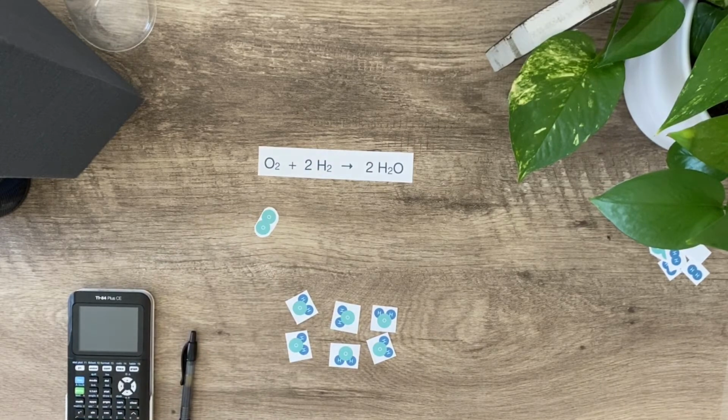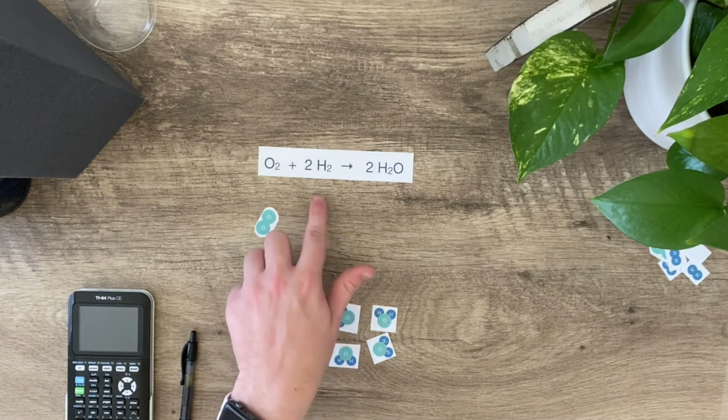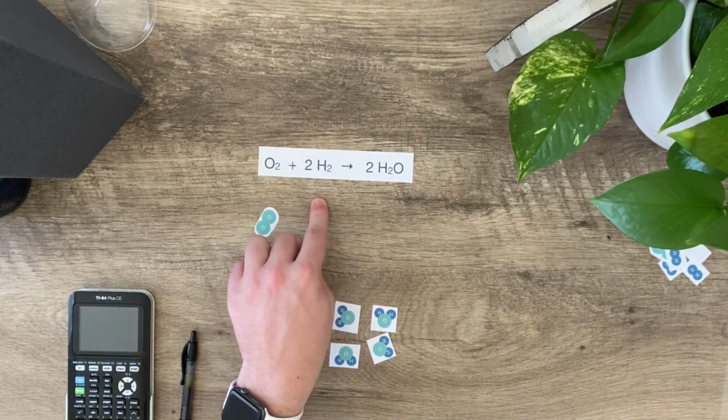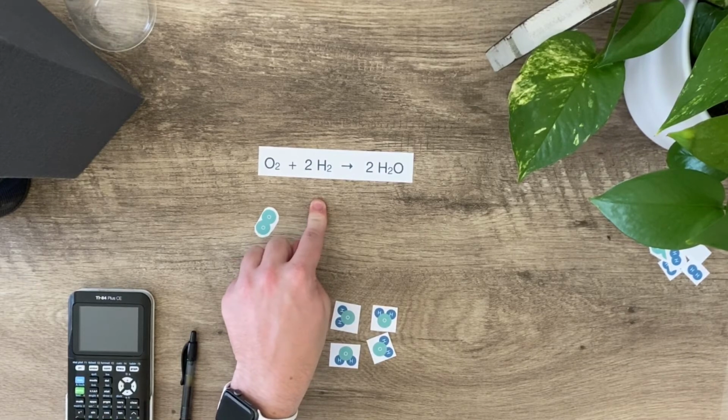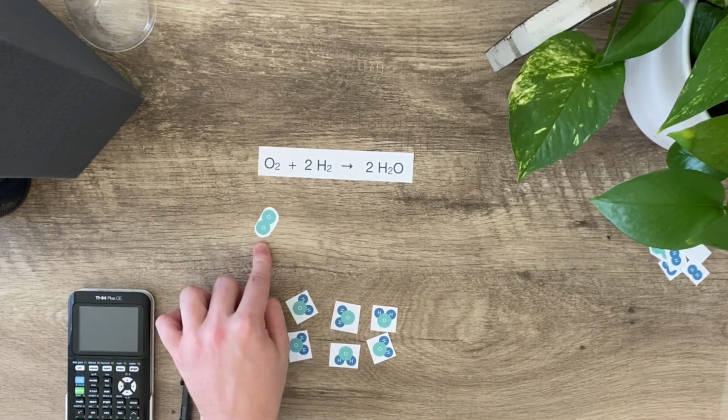That's an excess reactant. But I have no more hydrogen in order to make the waters, which means the hydrogen was limiting. That's what we're talking about when we're talking about limiting and excess. The one that limited the reaction, I used it up first, that is the limiting. The one that I have left over, that is the excess.